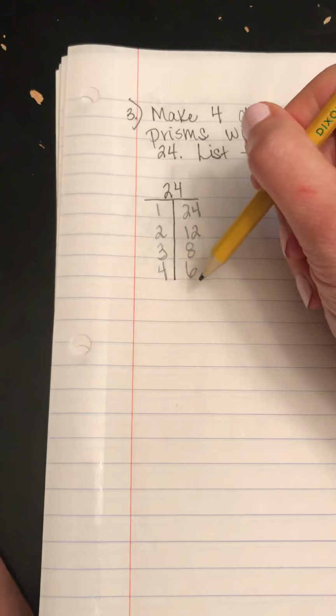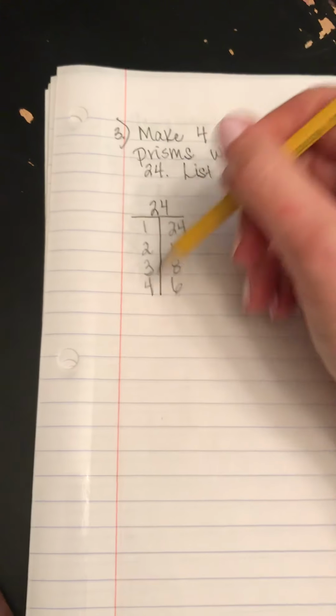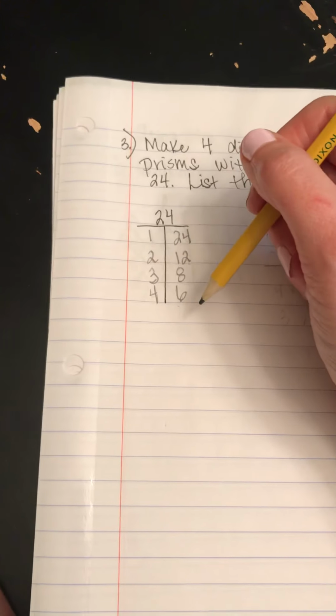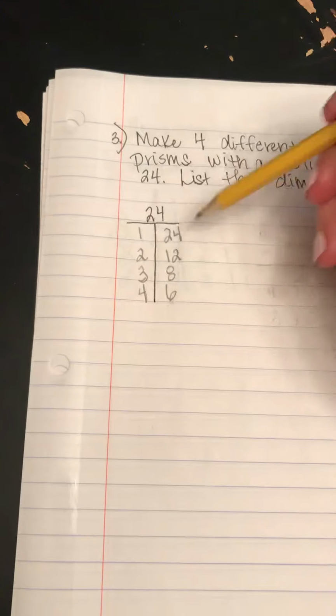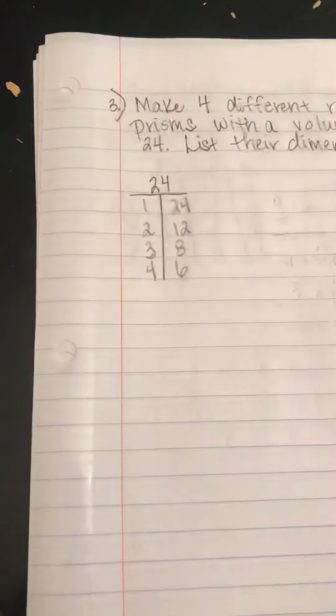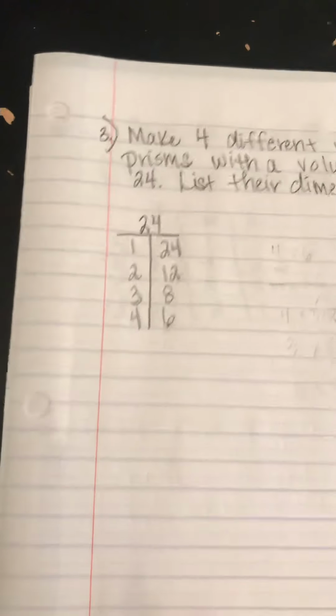Now, you would keep going. Does 5 have a partner to equal 24? No. Does 6 have a partner to equal 24? Yes, but we've already used 6, so that's it. So these are all of the factors for 24. There are 8 of them, and they're all different, so that's why there are 8.